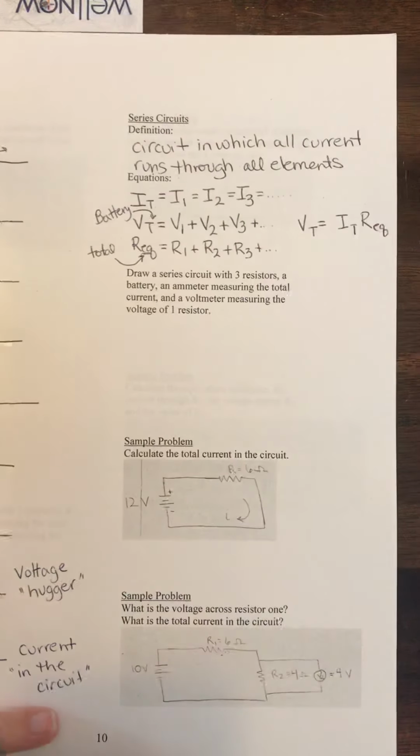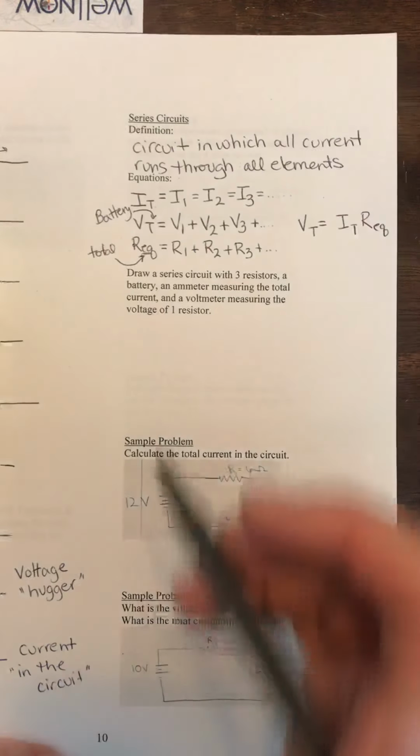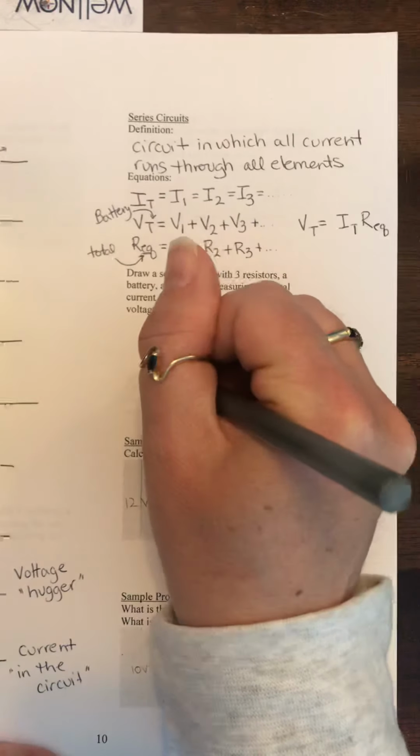This says, draw a series circuit with 3 resistors, a battery, an ammeter measuring the total current, and the voltmeter measuring the voltage of one resistor. Please pause the video now and try to do this on your own. Check with me when you're done.